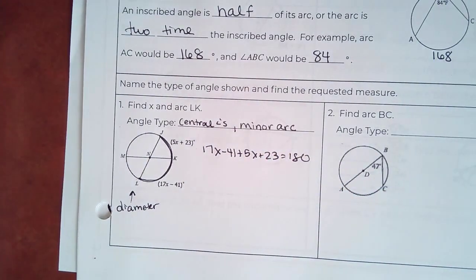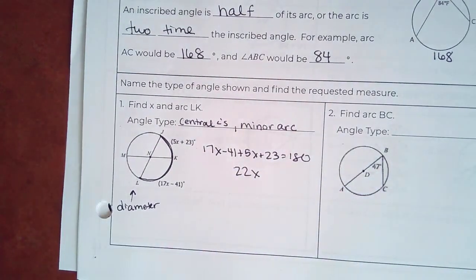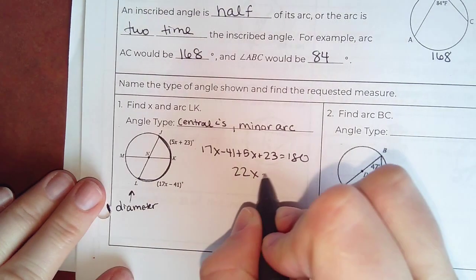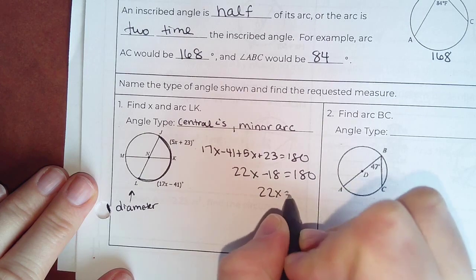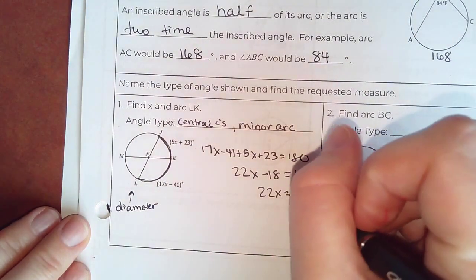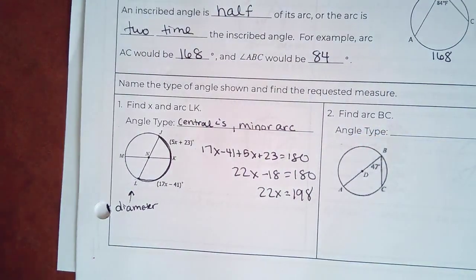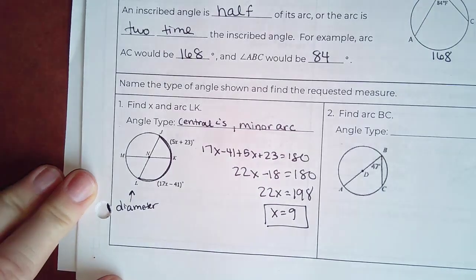Combine like terms. 17 plus 5 is 22x. Negative 41 plus 23 is negative 18, equals 180. 180 plus 18 is 198, divided by 22, so x equals 9. That was one of the answers I needed.